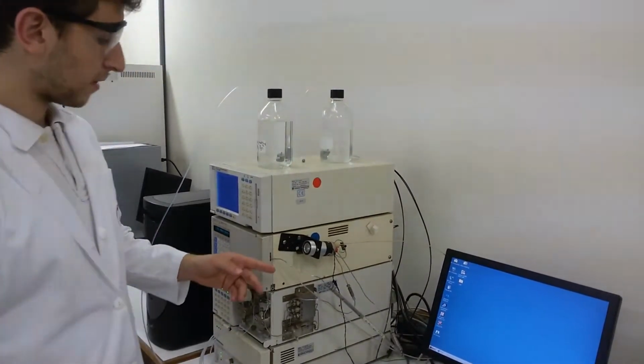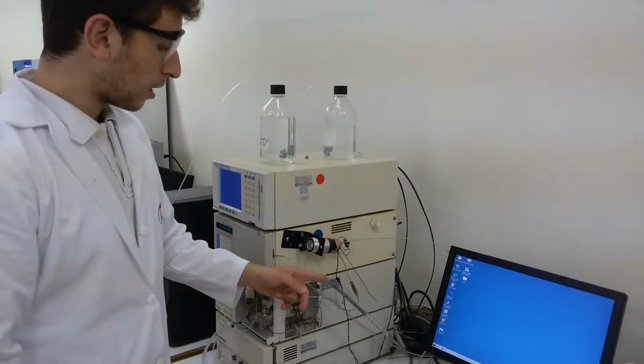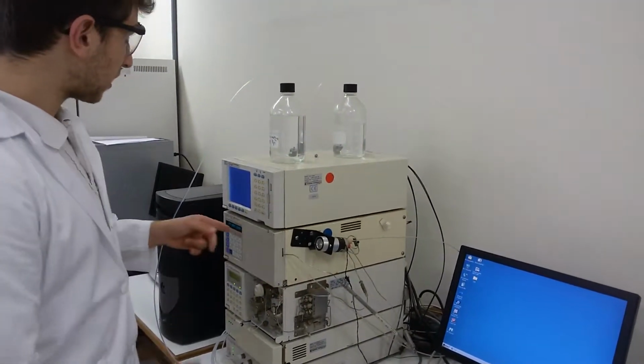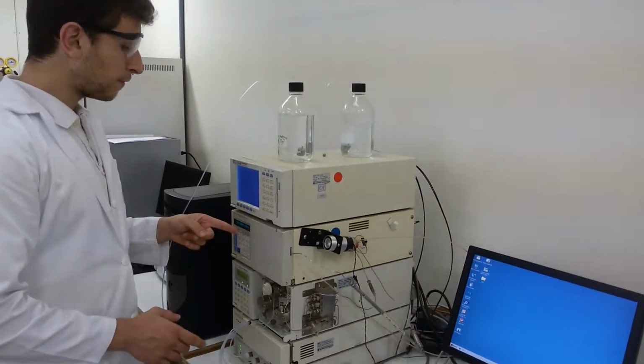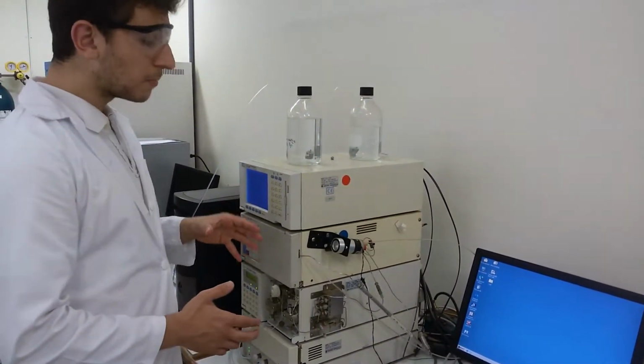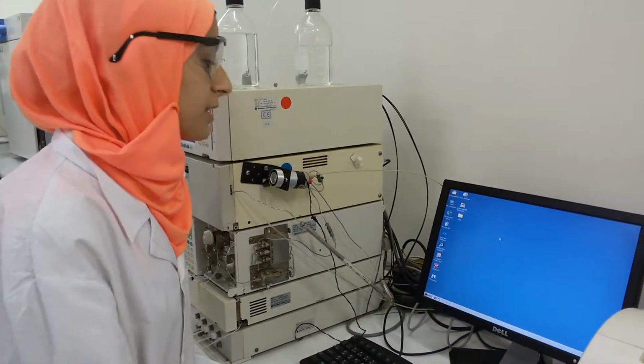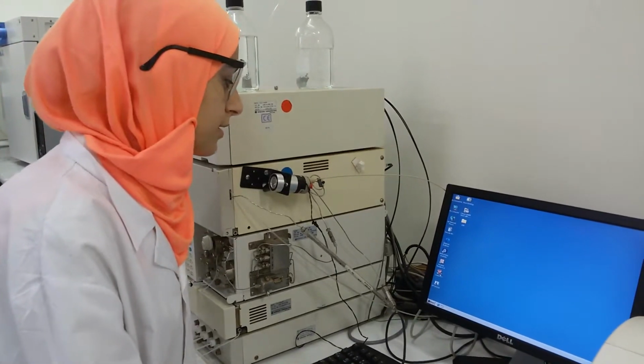Once the compounds are separated, they will go out of our column and enter our UV detector. The UV detector will measure their absorbance because they are organic molecules. So this step will be about explaining the software techniques.